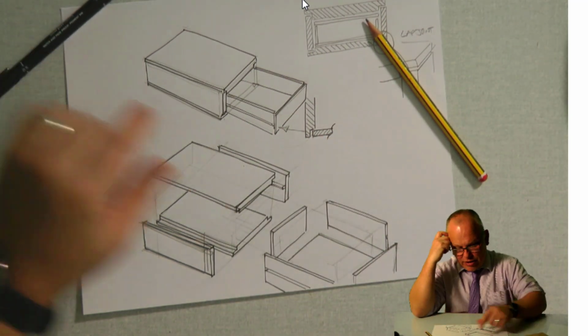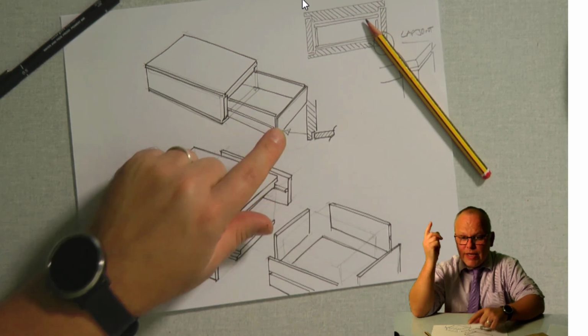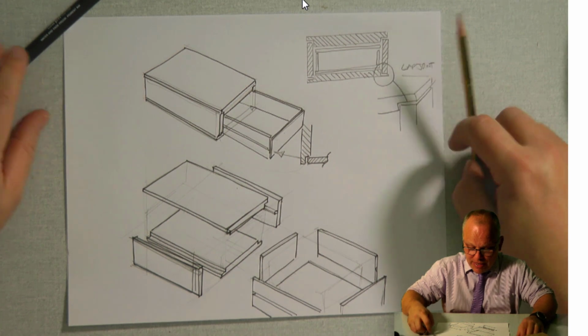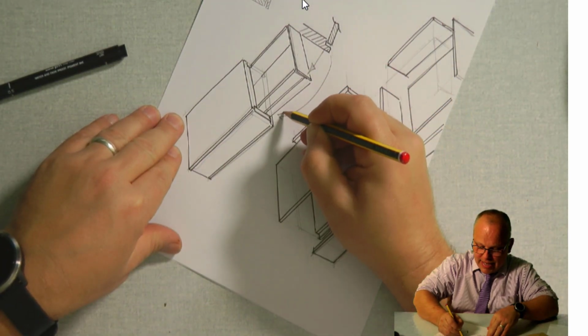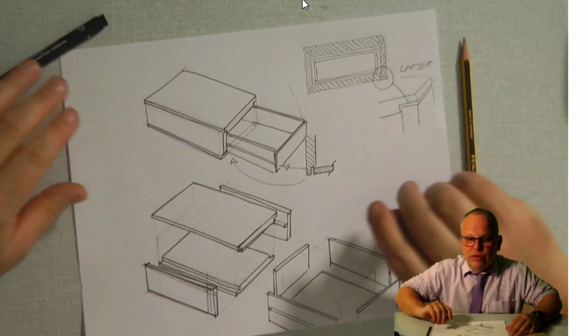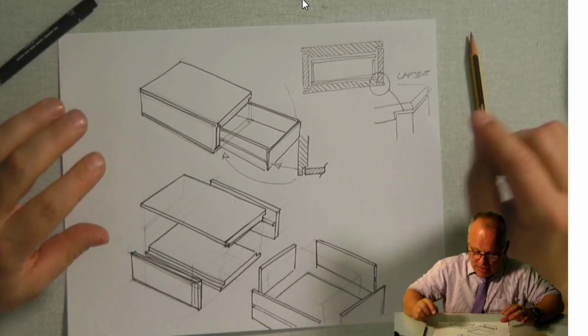But if someone said, hang on a minute, you're saying that should be a lap joint, but you've shown it as a butt joint. It's an opportunity to check your manufacturing details. So I'm going to make sure that that is correct in a minute. And that indicates that joint there. And I'll do a butt joint enlargement at that point there.